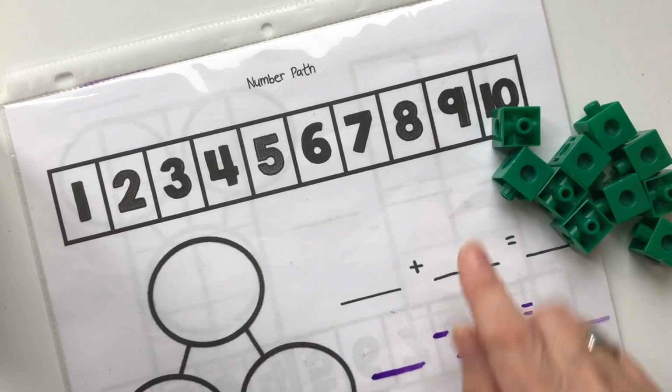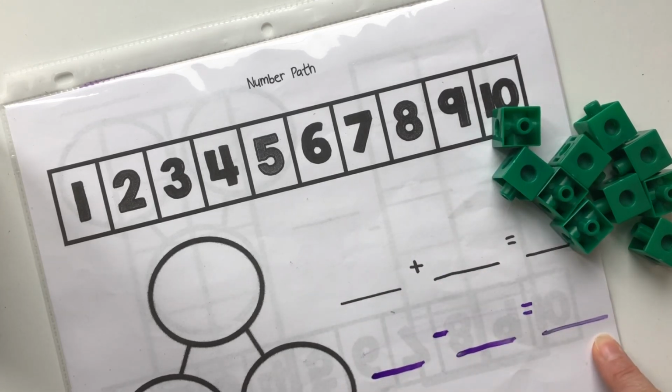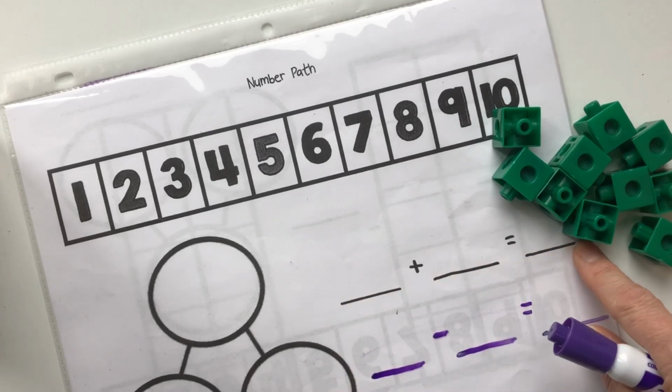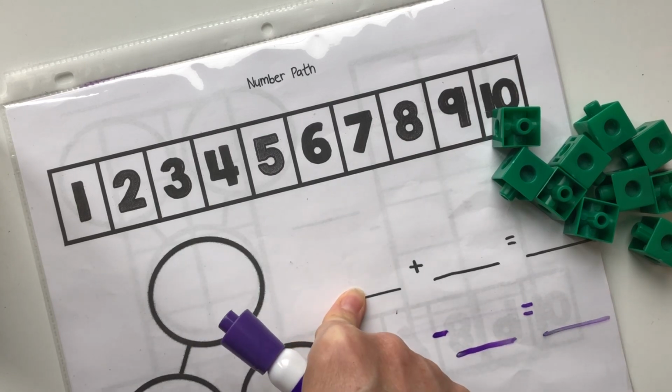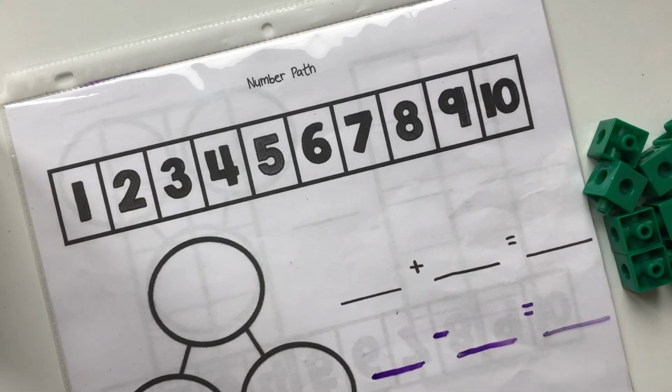Now, I wrote a place for a subtraction number sentence on the front. I have the addition one here, and I wrote the subtraction one underneath so I wouldn't have to flip my paper over for the video. However, you can write this as well. It's just a blank subtraction equation underneath your addition equation. All right, let's get started.